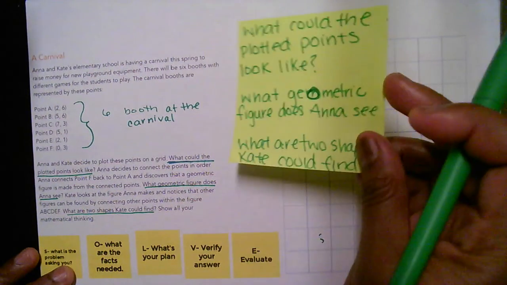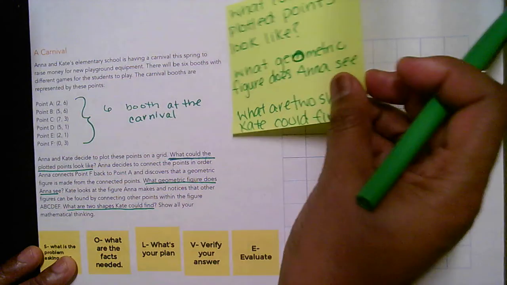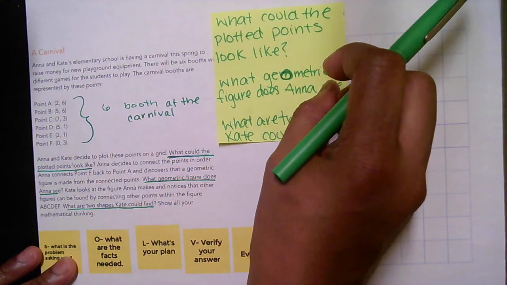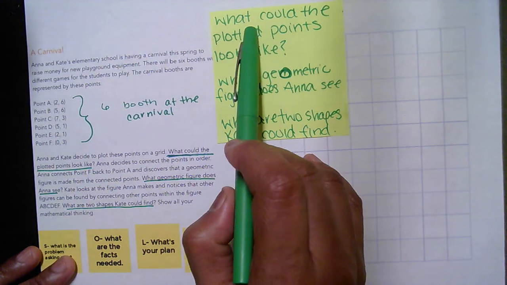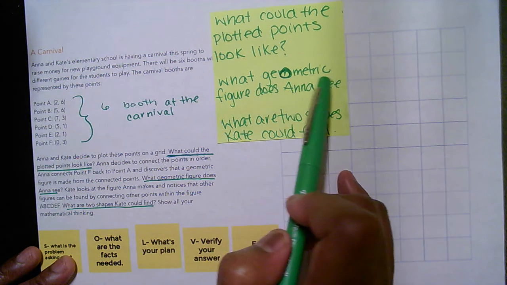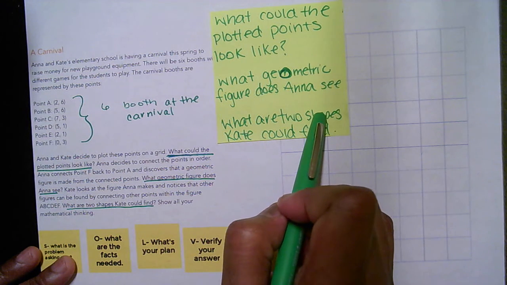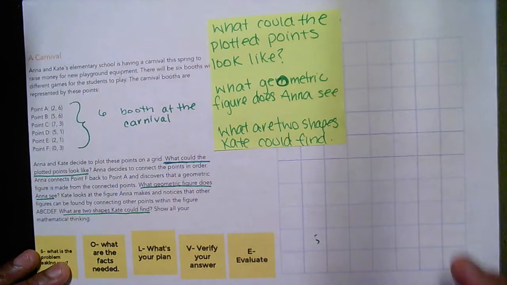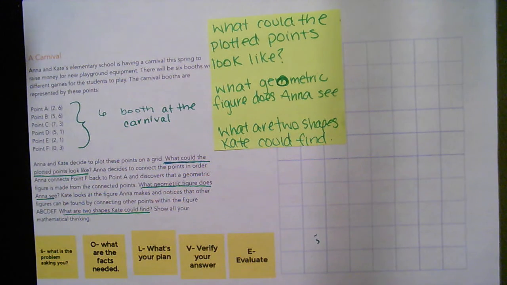What is this problem asking us? It's asking us so far, where can I put this so you guys can see? I'm going to leave it here. Make sure you write this. Pause it right here. Okay, because for S, the problem is asking us, what could the plotted points look like? What geometric figure does Anna see? And what are 2 shapes Kate could find? Okay, so those are the 3 questions that they're asking us. Just pause and make sure you write this.